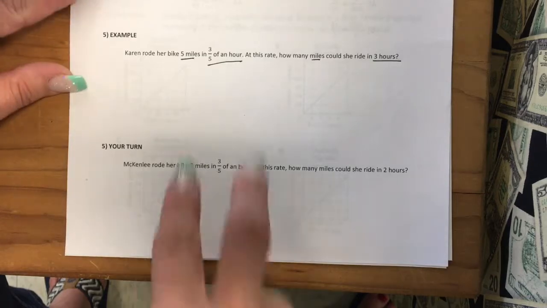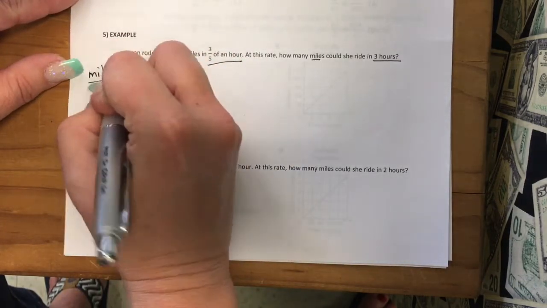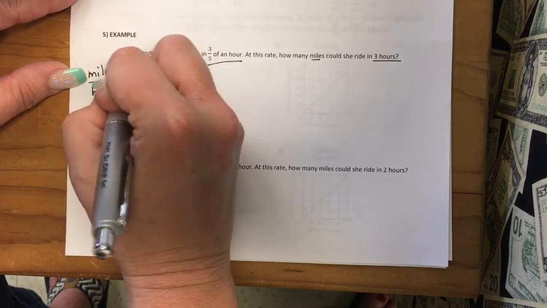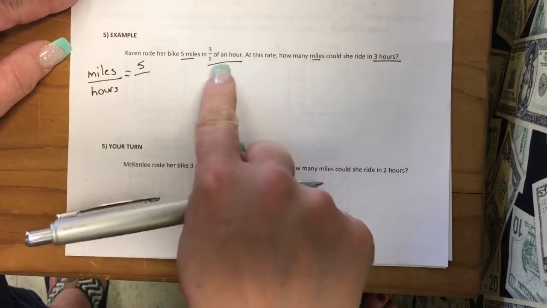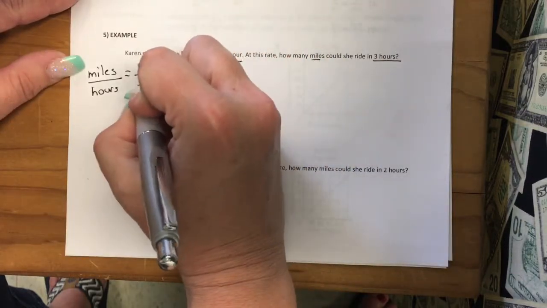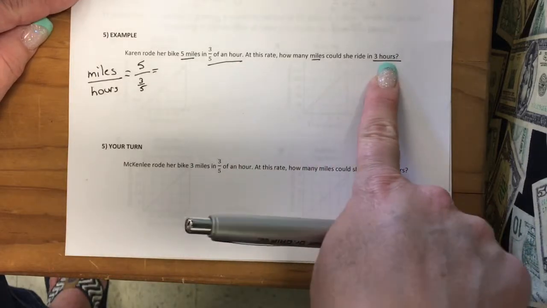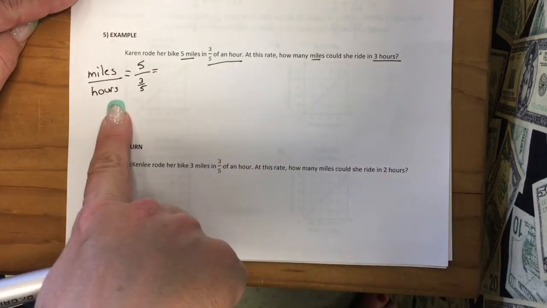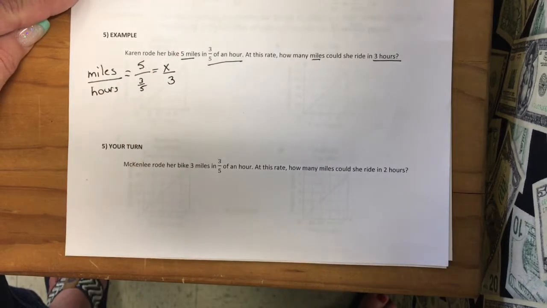Okay, so I'm going to set up a proportion with the labels of miles and hours. Miles and hours. So she can go 5 miles in 3/5 of an hour. And I'm going to set that equal to, the other number I have is 3 hours. So I want to put that on bottom with the hours and solve for x.